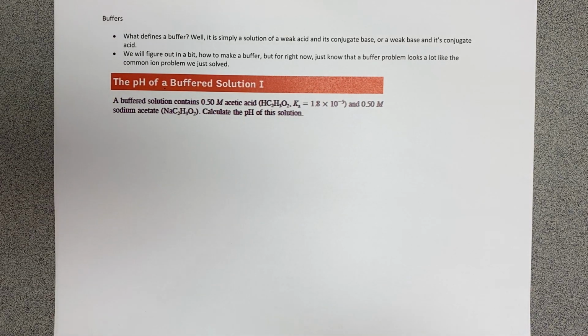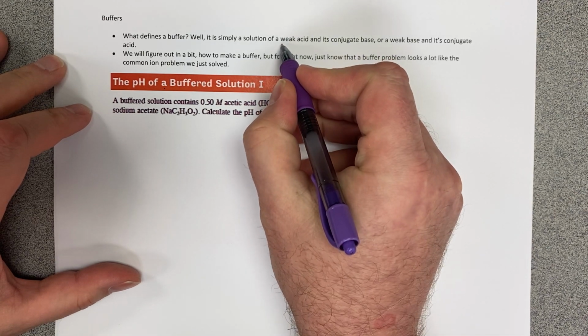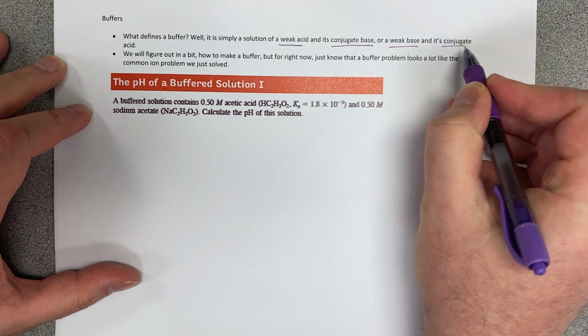So now we're going to talk about buffers. And the neat thing about buffers is that all a buffer is really is a solution where you have a weak acid and its conjugate base, or a weak base and its conjugate acid.